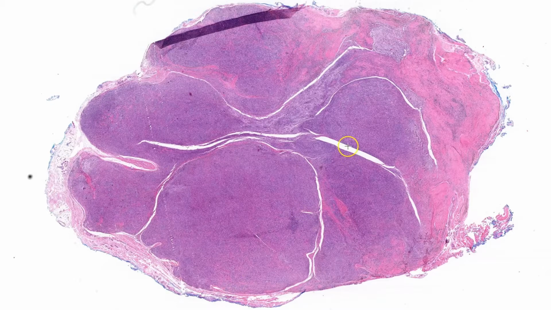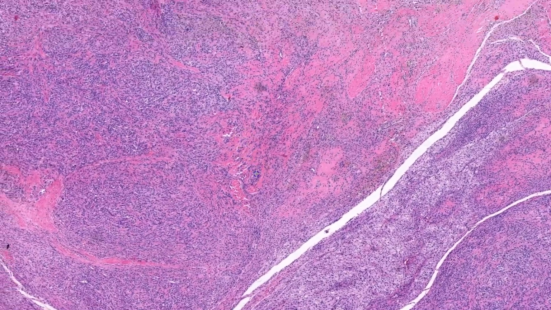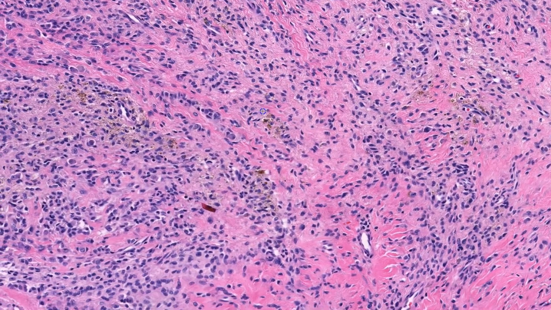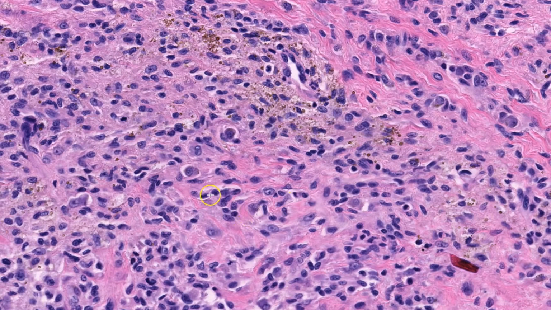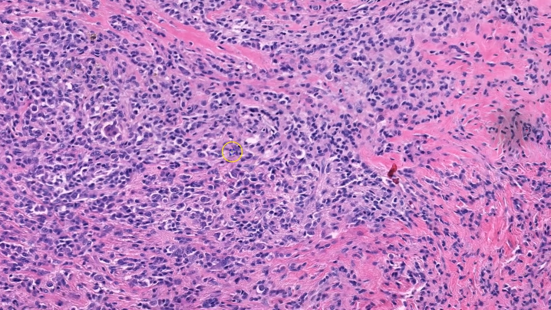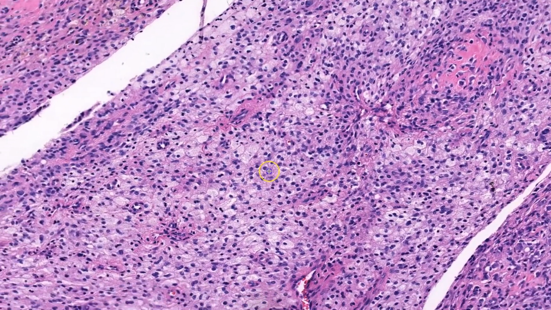At low power, we can see this is a multilobulated lesion with areas of dense fibrosis. Moving to higher power, we can see that these lobules are composed of sheets of epithelioid to plasmacytoid cells with rounded nuclei, prominent nucleoli, and a moderate amount of amphophilic cytoplasm. Focal hemosiderin deposition is present, and the background is variably collagenous. In addition, there are also scattered multinucleated giant cells. Lastly, there are also areas composed predominantly of foamy histiocytes, like this area right here.